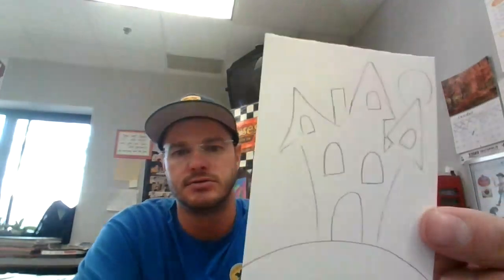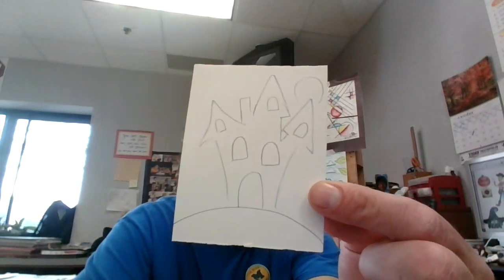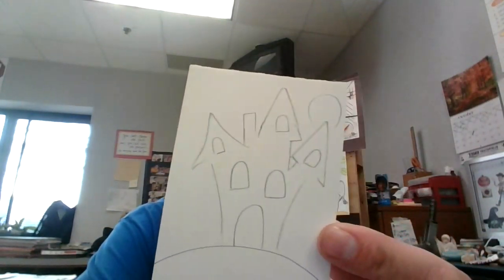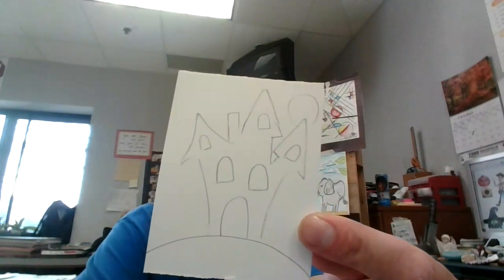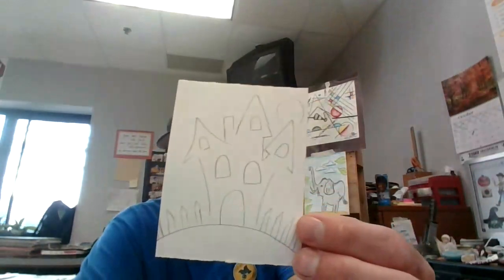I'm going to make a couple windows. And you can always hit pause if I'm going too fast. Here's my windows. Starting to look like a house. I'm just kind of sketching out some of these things, keeping it simple. Next, it's going to have a picket fence. So I'm going to make these little points. Picket fence here.